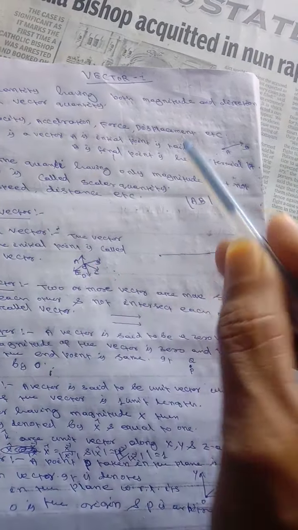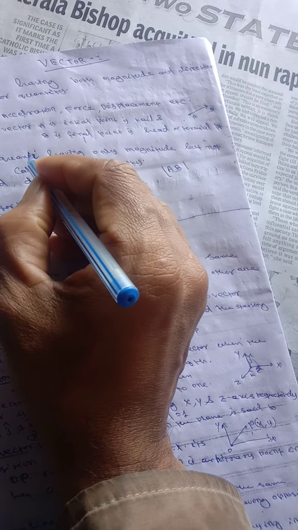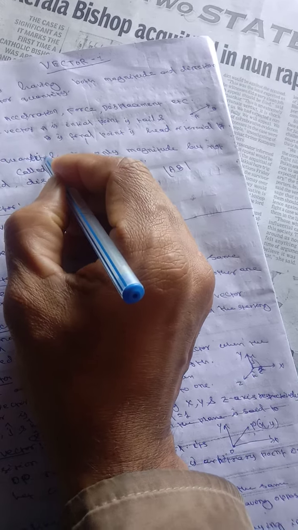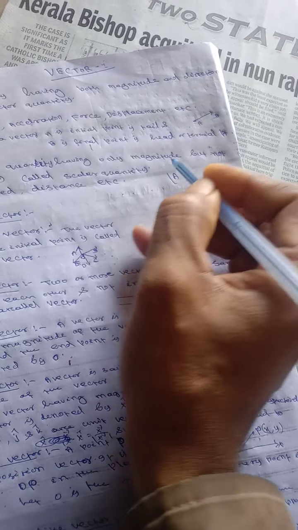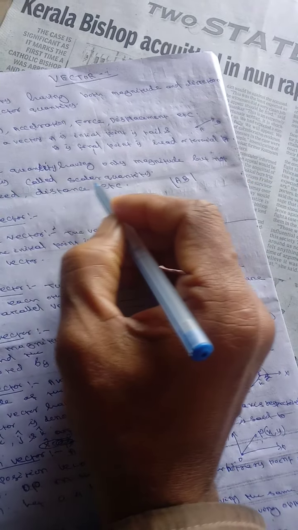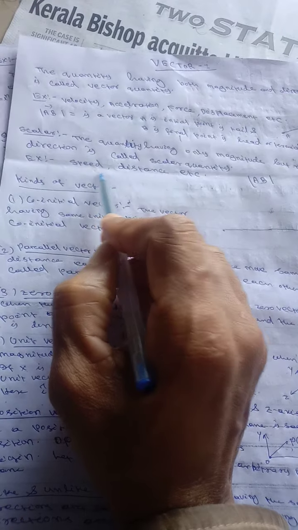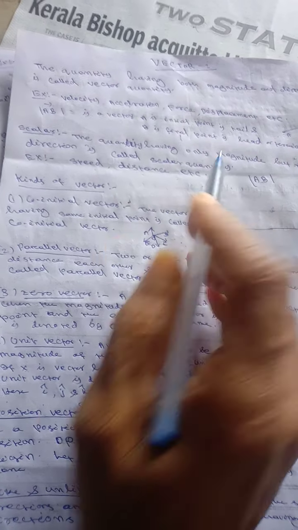The quantity having only magnitude, but not direction, is called scalar quantity. Example: speed, distance, etc.